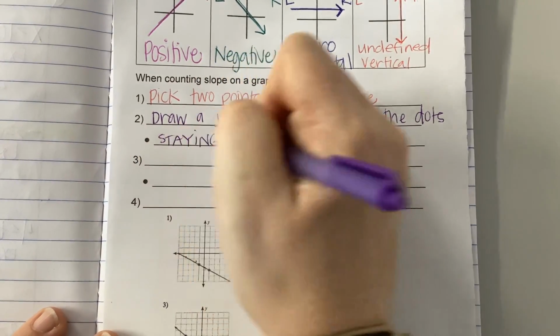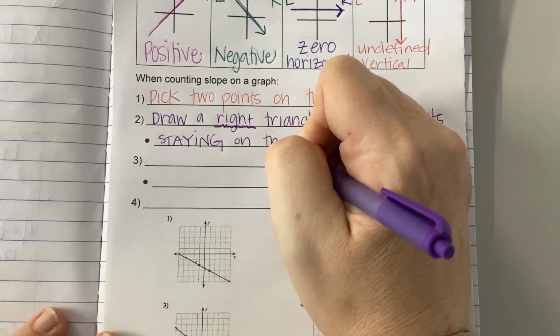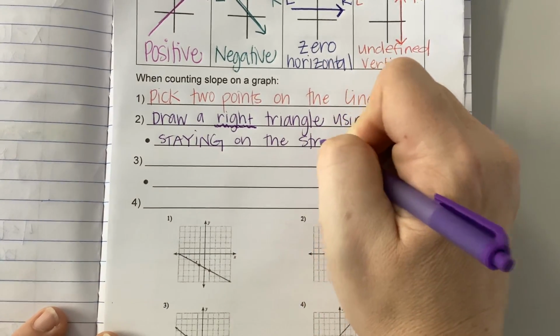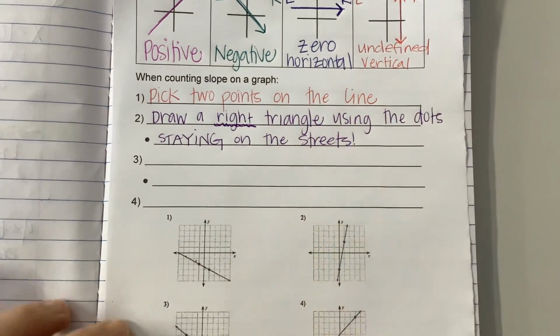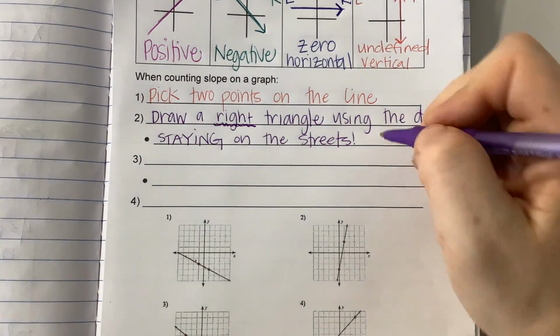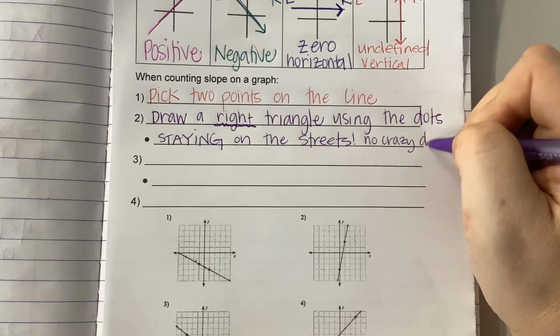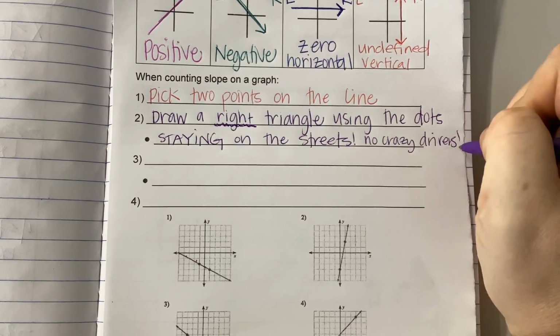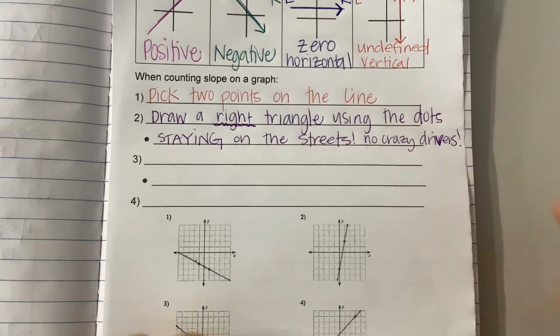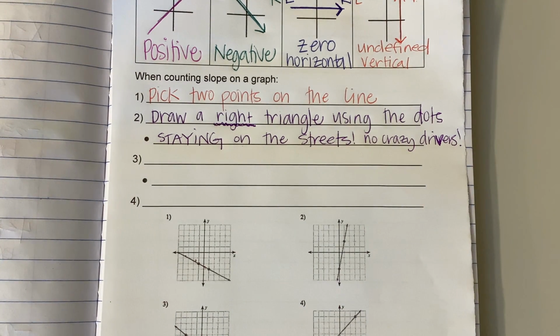Staying on the streets. No crazy drivers. You gotta drive on the street. Stop. Turn the corner and go.